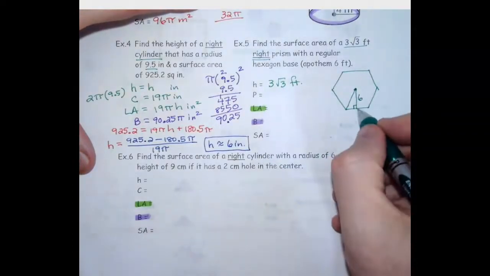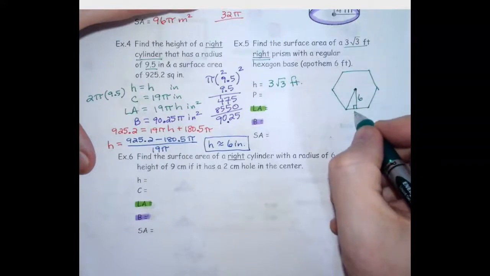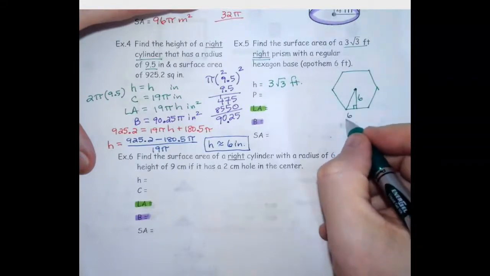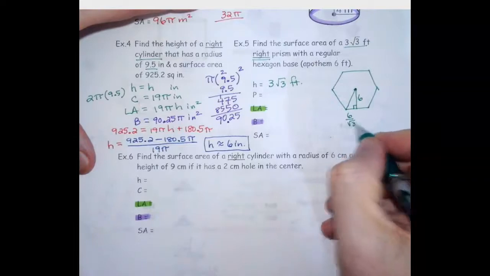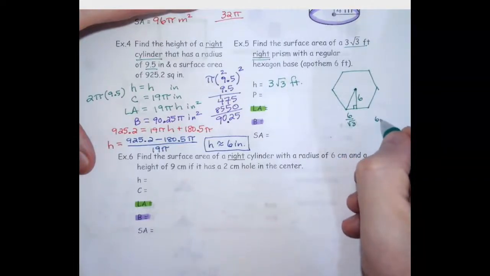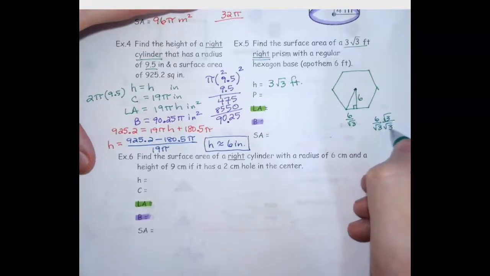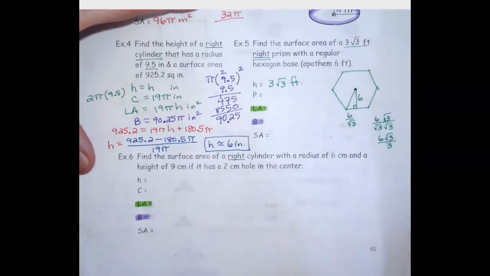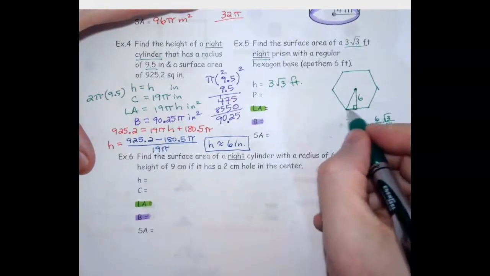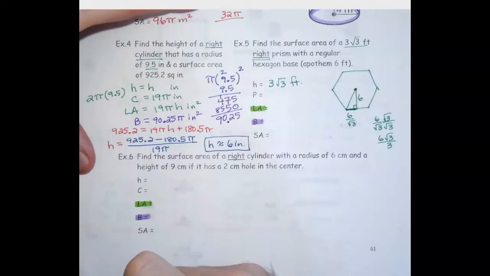So this is the long leg, and we're going to the short leg. So that's actually dividing by root 3. And we're going to need to rationalize that. So that's going to be 6 over root 3, root 3, root 3. So that's going to be 6 root 3 over 3, which is 2 root 3. So the short leg is 2 root 3.